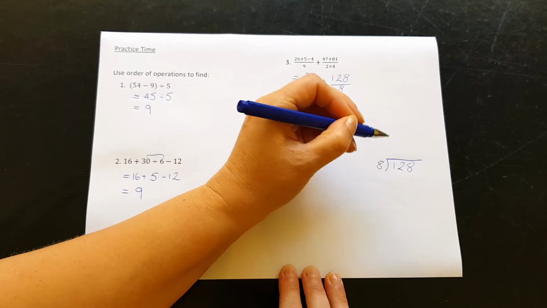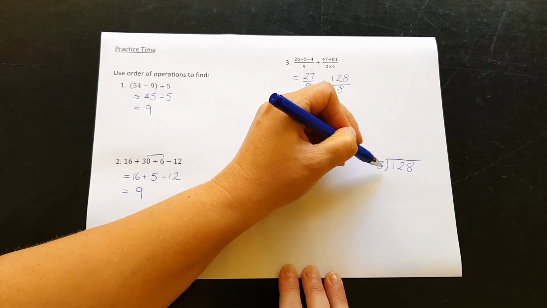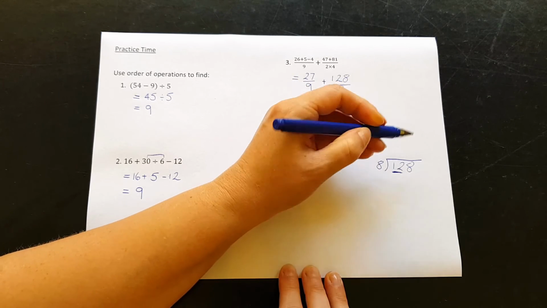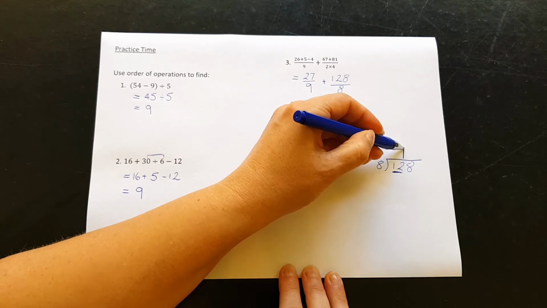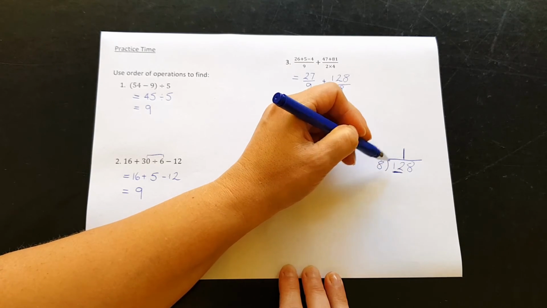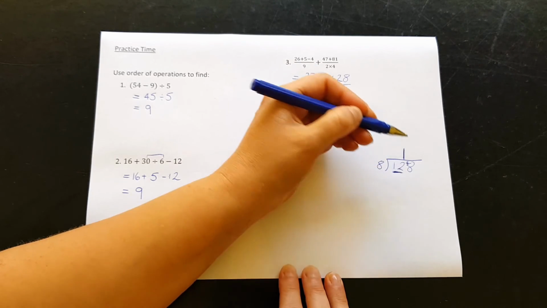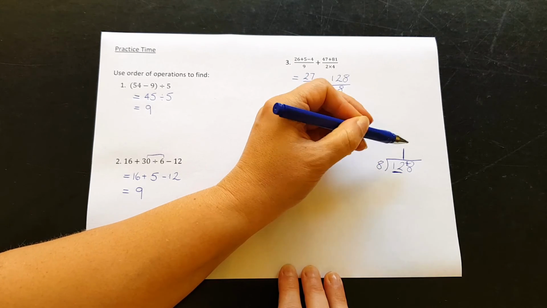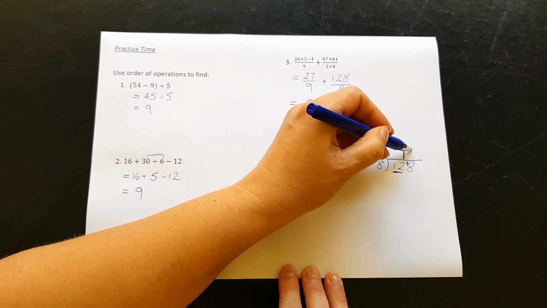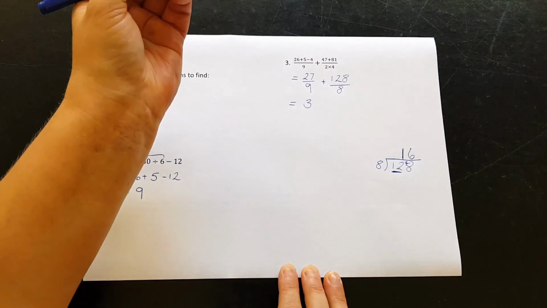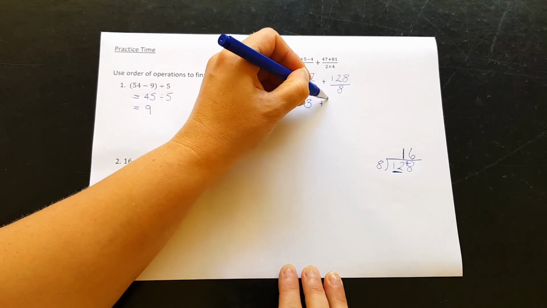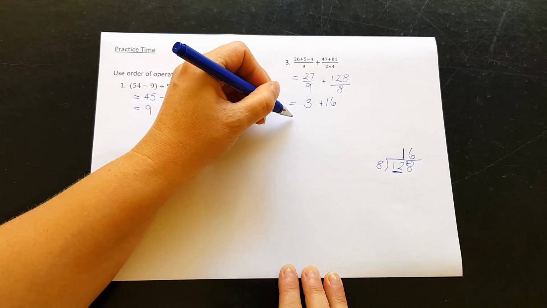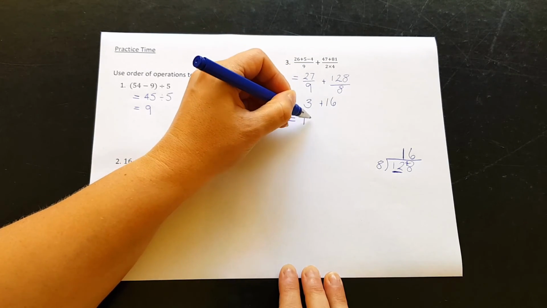128 divided by 8. 1 we can't divide by 8, so we'll take the first 2 digits here. 12 divided by 8. Well, 1, there'd be 1 8 in that. And a remainder of 4. 48 now divided by 8 is 6. So that goes 16 times. Okay, 3 plus 16 is 19.